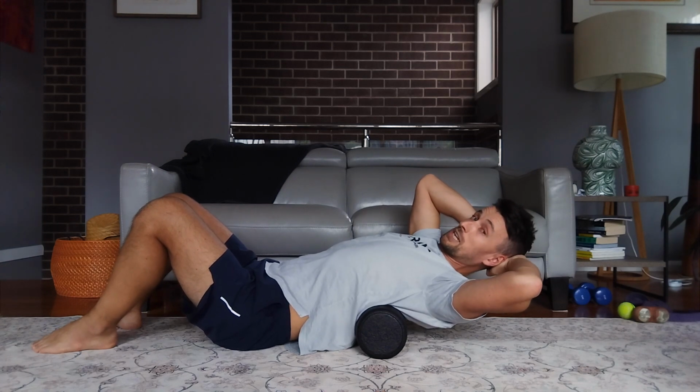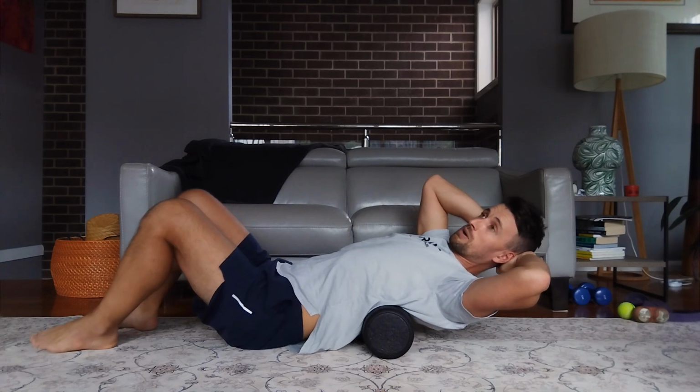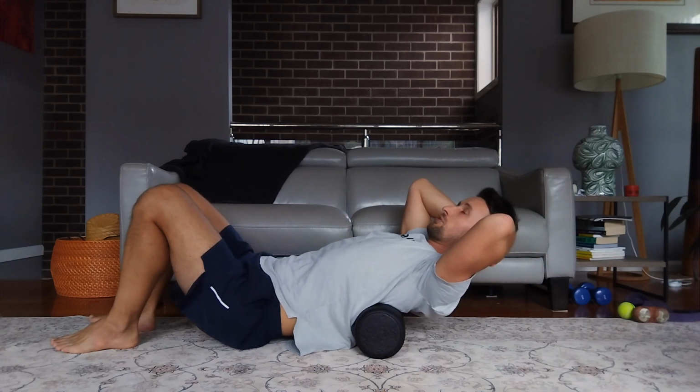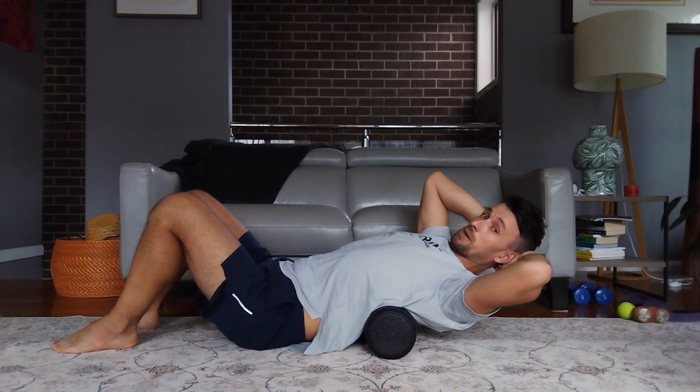And then once you've had enough in that spot, you can move the roller down a little bit lower, just a tiny bit, and go looking for the next spot that feels a bit restricted, tight and stiff, and then keep repeating that process. Then if you stand up again, recheck your spot, recheck your lunge, recheck whatever movement or activity you know generates some of that discomfort for you, and then hopefully you'll see an immediate improvement in your symptoms.